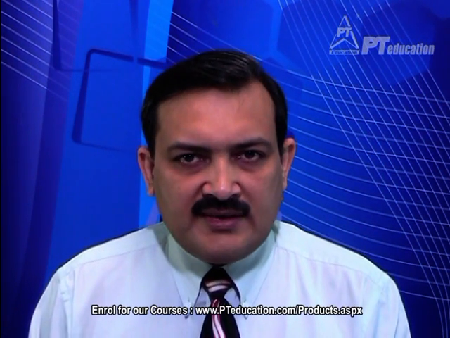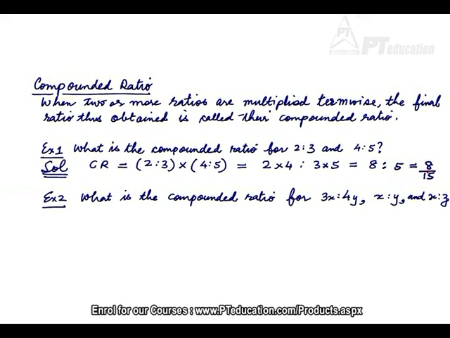So the solution to the first example, compounded ratio would be 2 is to 3 into 4 is to 5. So 2 into 4 is to 3 into 5, which is nothing but 8 is to 15. That is the answer to the first example.